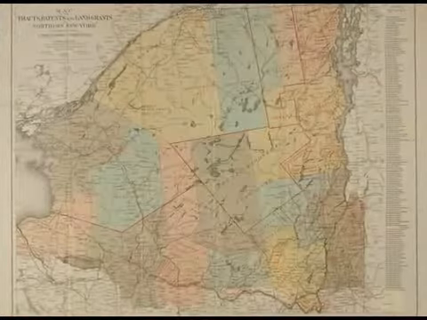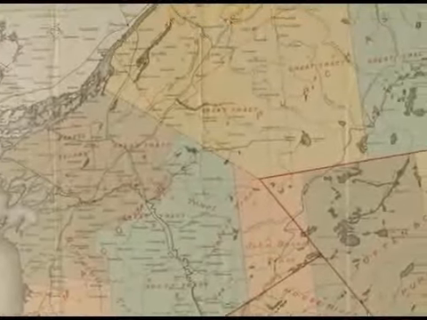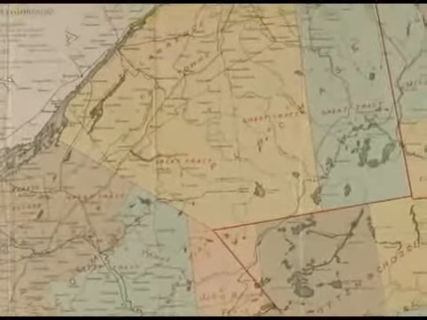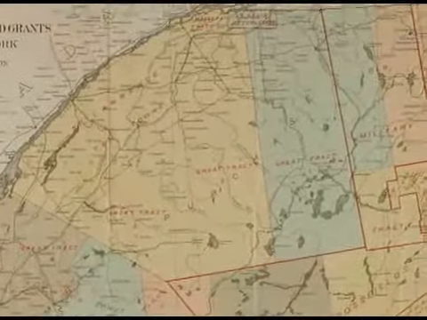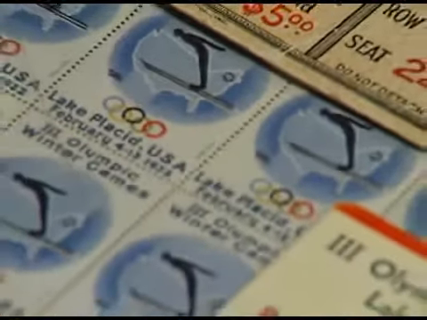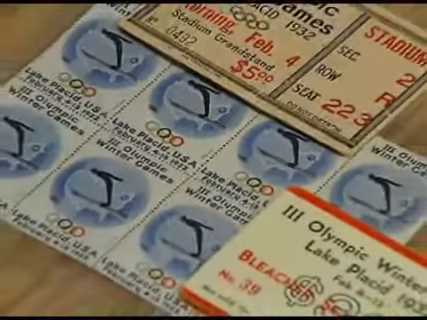Macomb's purchase was for several million acres. Macomb was a fur trader from Detroit, and I think he paid something like 4 cents an acre for all that Adirondack land. Wow.